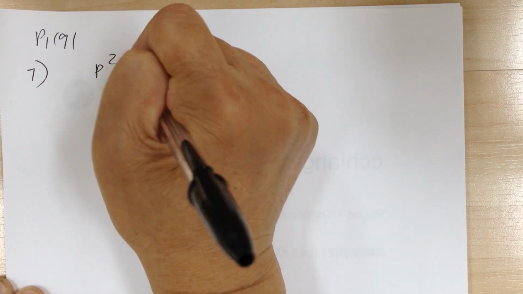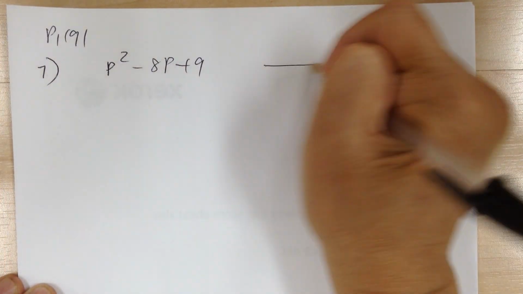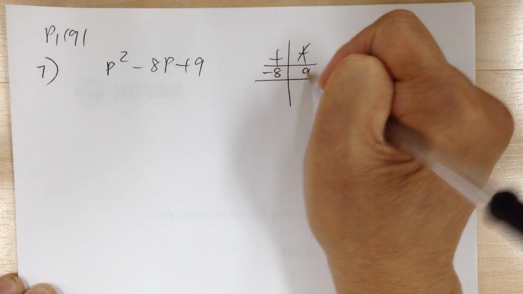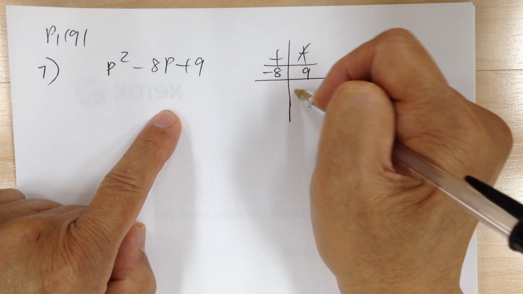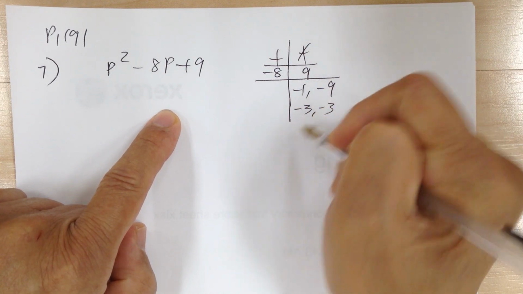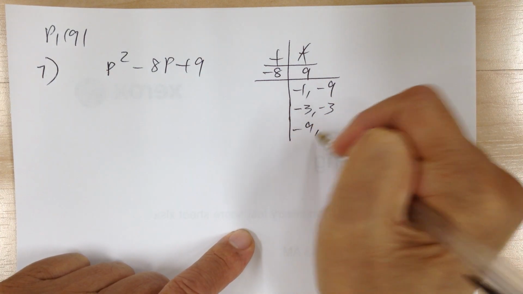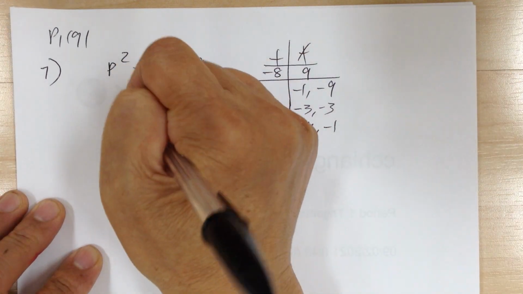Number 7, got p squared minus 8p plus 9. So you can go through the list. So this is step 4. So it'd be negative 8 and 9. So start with negative 1, comma, negative 9, negative 3, and that's it. None of this is going to work. None of these match, which means this is not factorable. So this is a prime.